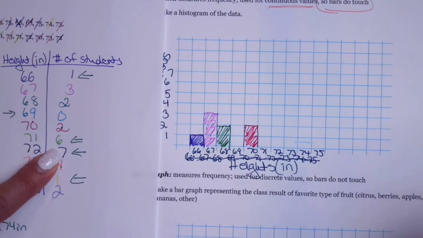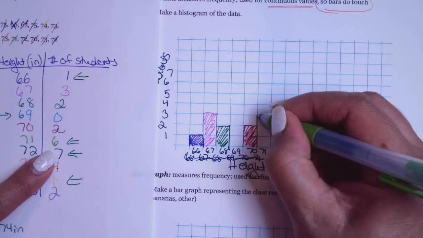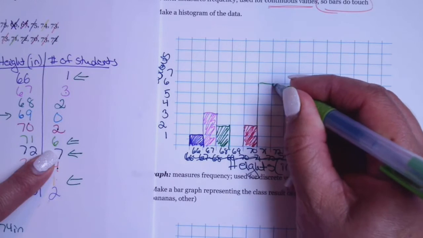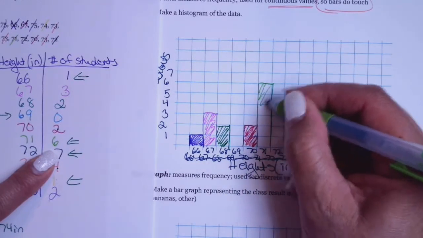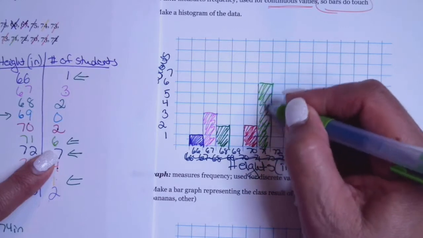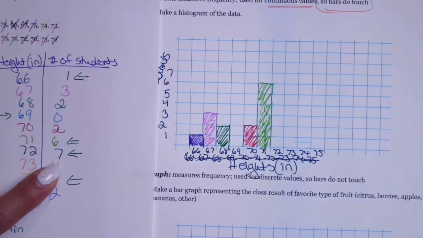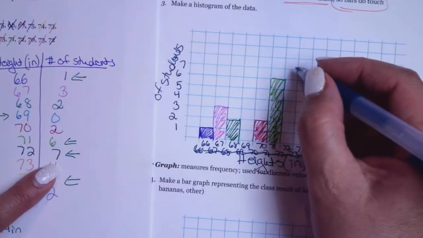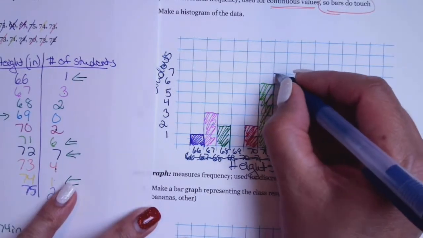And 71, we have 6 students, goes all the way up here. 72 is 7 students. So that one goes all the way up here.